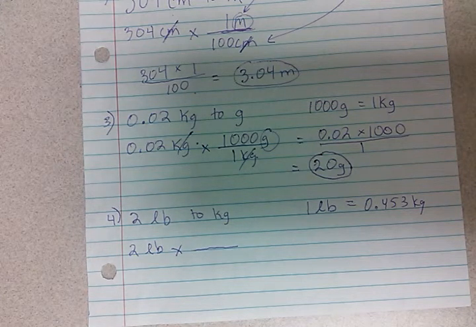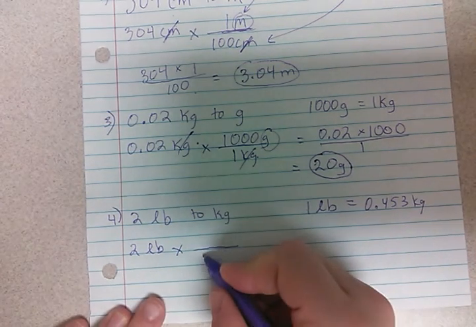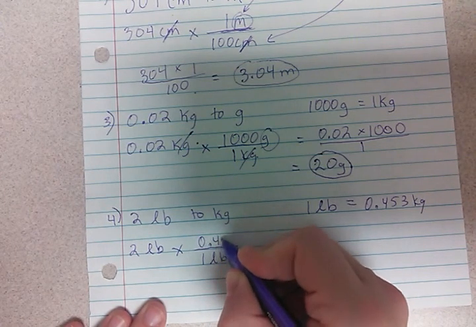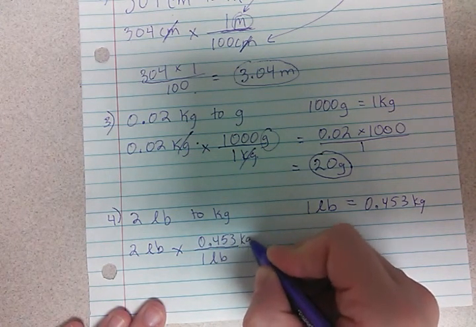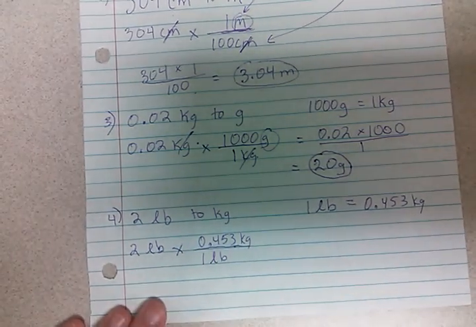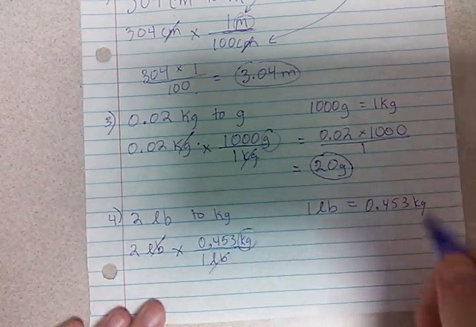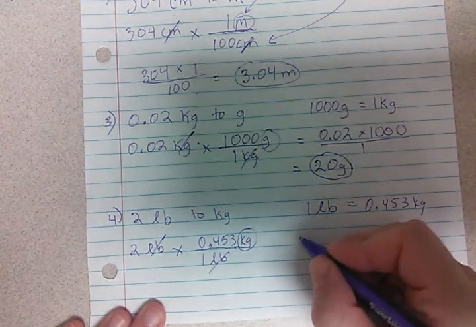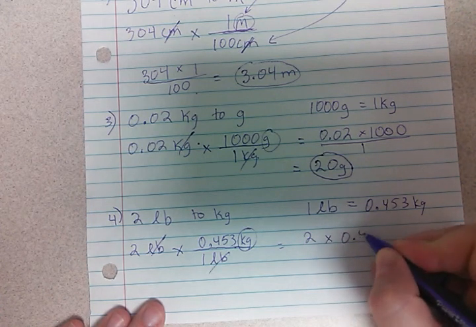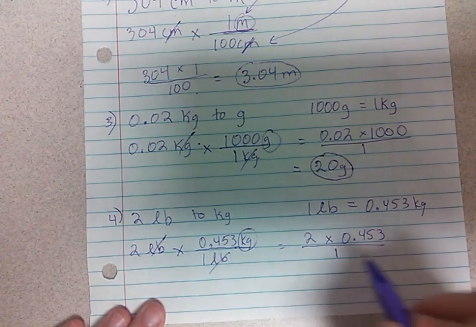Alright, I'm going to assume you've paused the video and tried it. So remember, have already goes on the bottom. So we do 1 pound. And then 0.453 kilograms goes on the top. Next thing you want to do is cancel out repeated units on the top and the bottom. So pounds and pounds cancel out. We're left with kilograms, which is what we want. Then we want to multiply everything on the top. So 2 times 0.453. Divide by what's on the bottom.